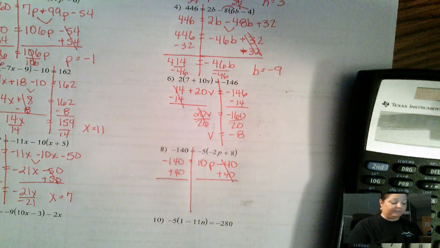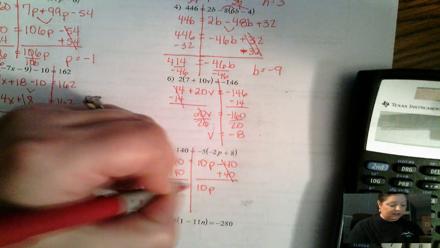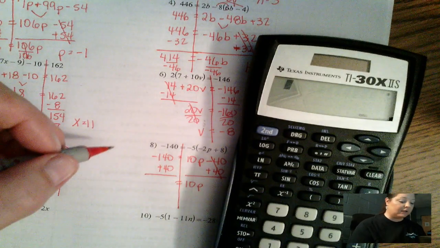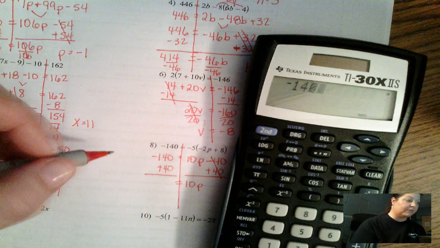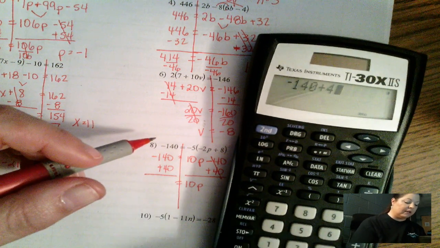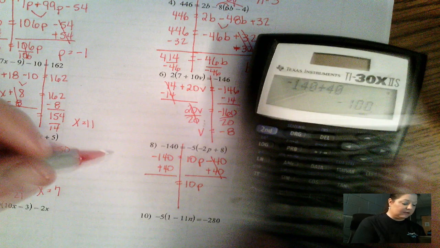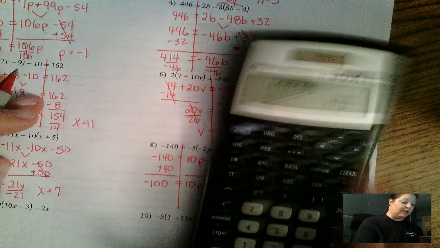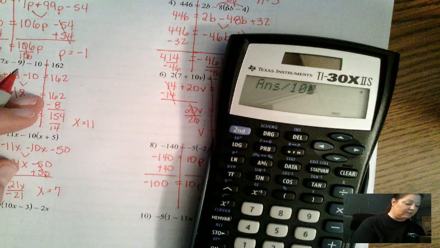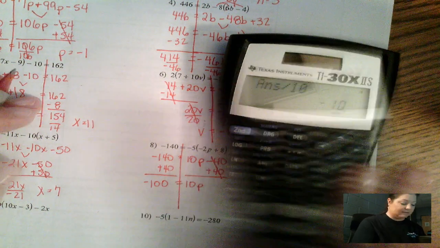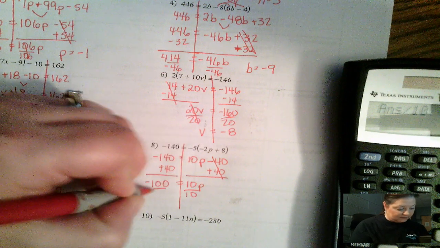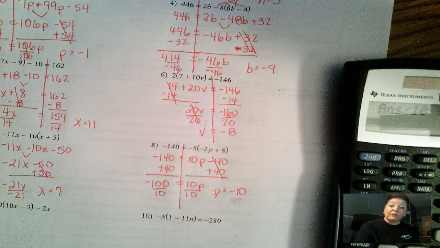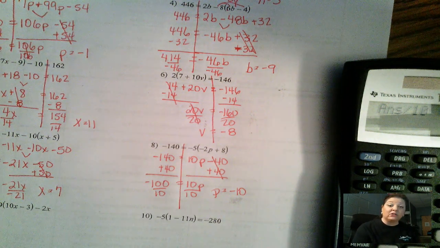We don't have anything else we can combine, so we're going to add 40 to both sides. Just take those away, bring down my 10p equals negative 140 plus 40. I bet you guys can guess what that is. Negative 140, right? Plus 40 is going to be negative 100. So negative 100 is equal to positive 10 times p. So if you divide by positive 10 on both sides, you get negative 10. Okay, so divide by your positive 10, p is equal to negative 10. And that sounds right, doesn't it? Negative 10 times positive 10 should be negative 100.